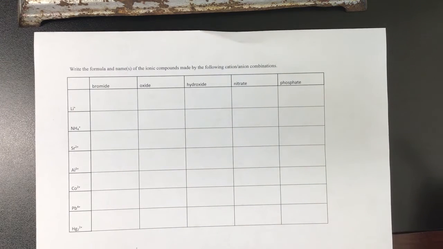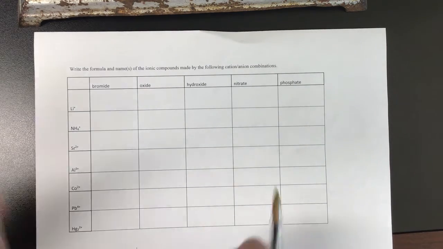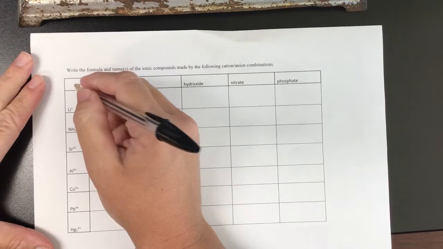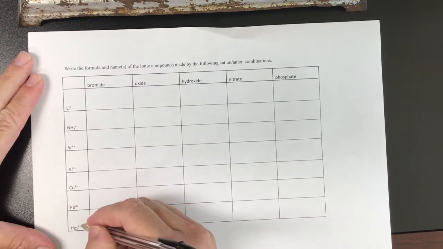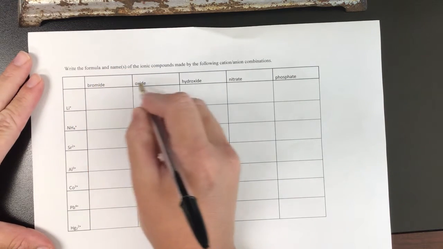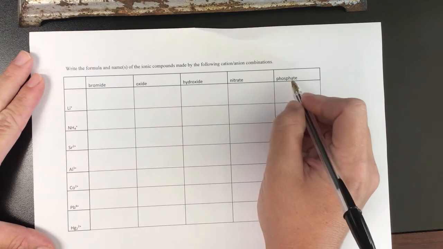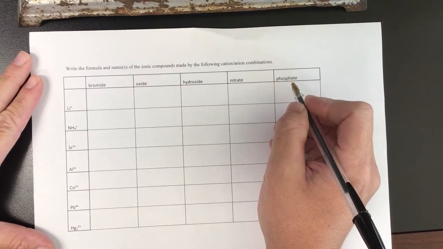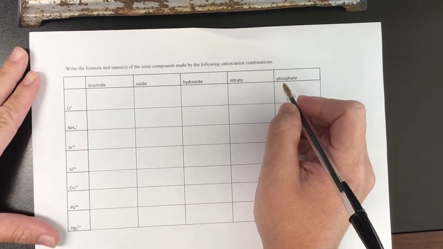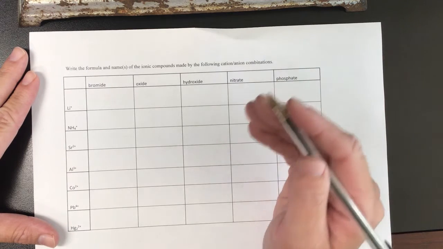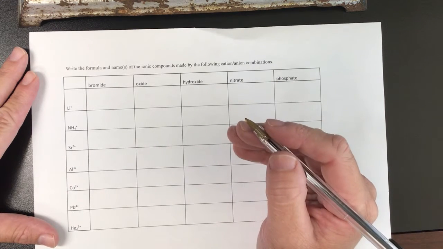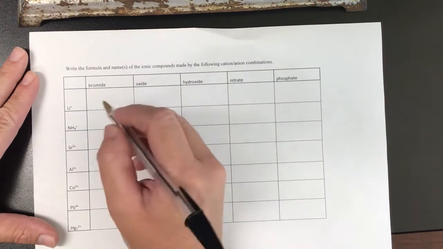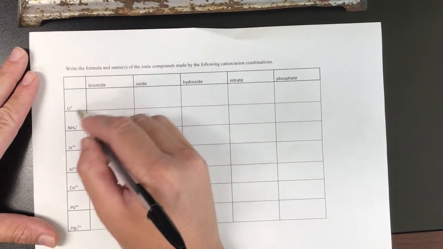Okay, I'm gonna run through the answers for this worksheet real quick. So it has in this column, we have our cations listed. Up here in this row, we have our anions listed, but they have the name and not the actual formula. So we are going to be writing the formula and the name of the compound that is formed by putting these different cations and anions together.